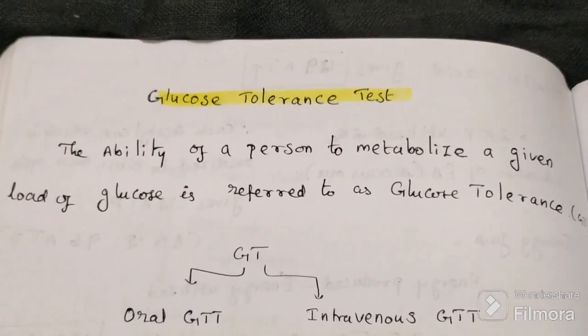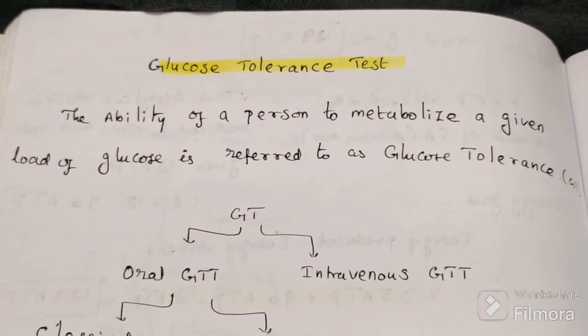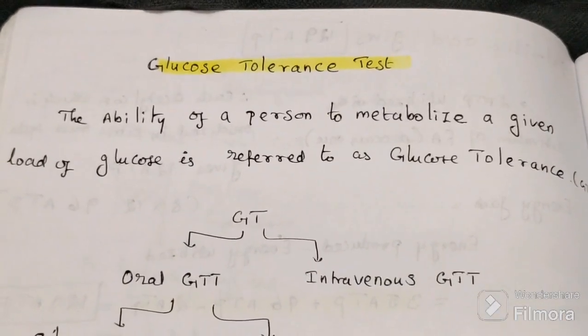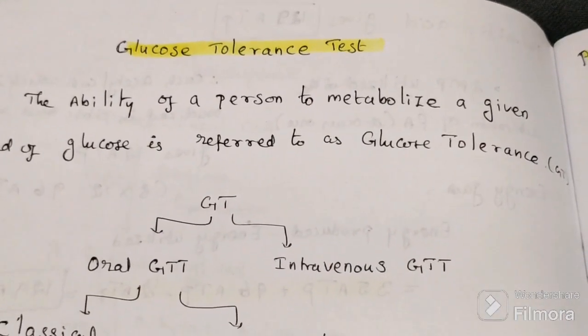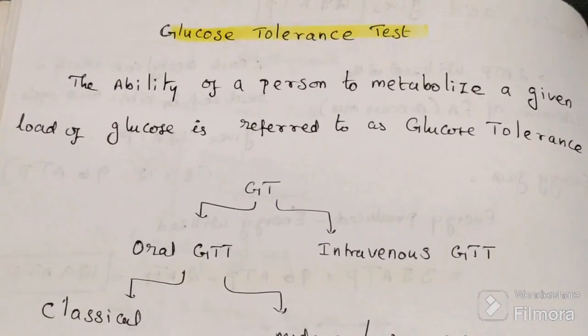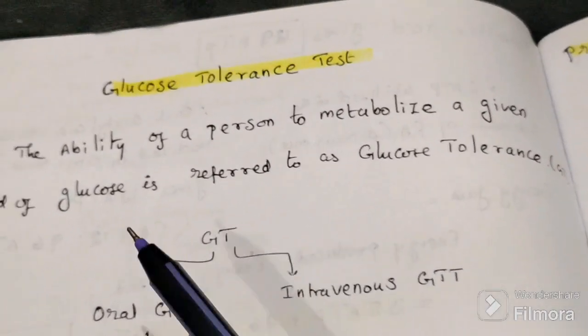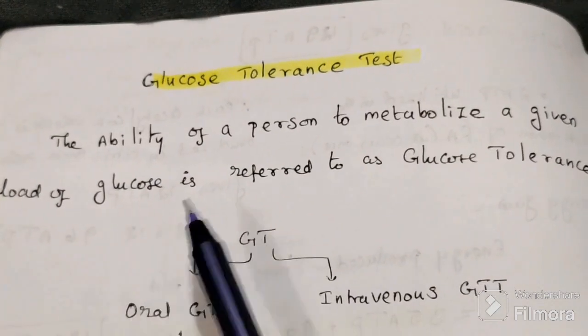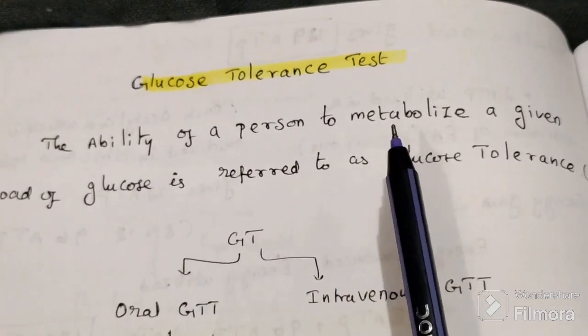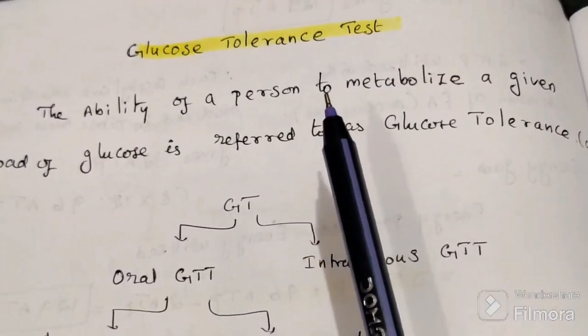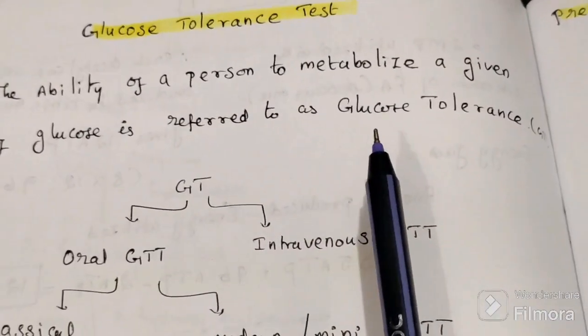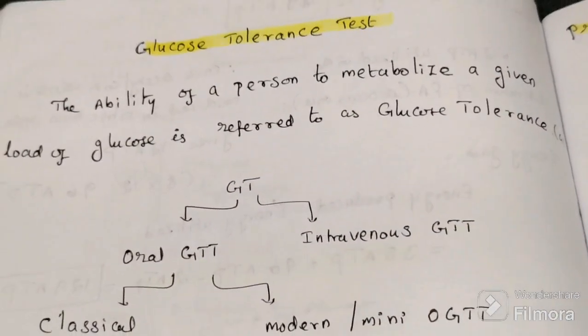Today's topic of discussion is the glucose tolerance test. What is a glucose tolerance test? The ability of a person to metabolize a given load of glucose is referred to as glucose tolerance. We will give glucose and see how it is metabolized. That ability of a person to metabolize glucose is referred to as the glucose tolerance test.